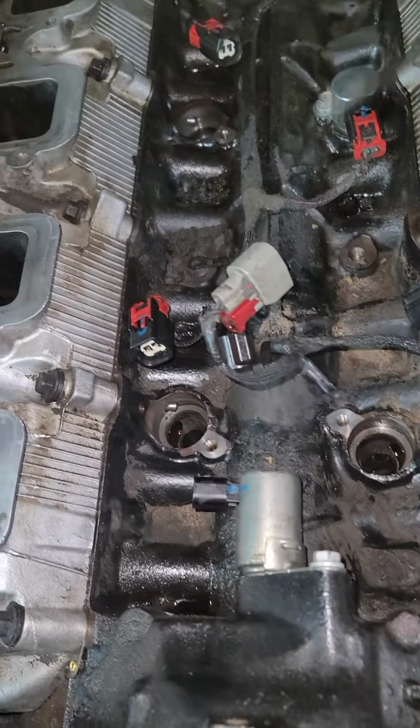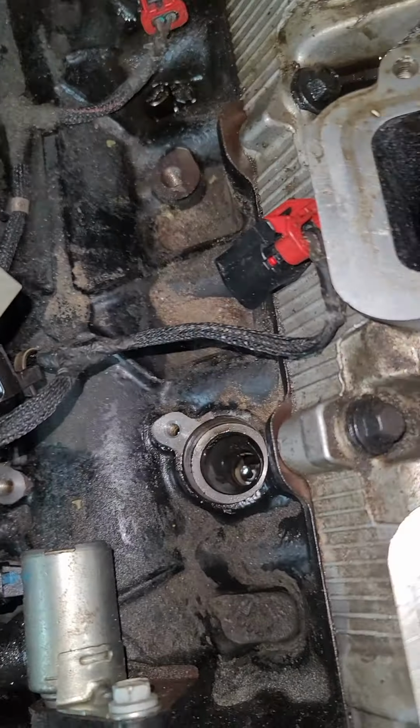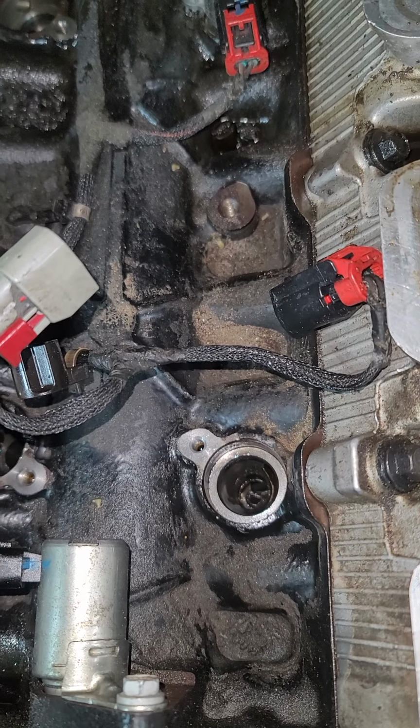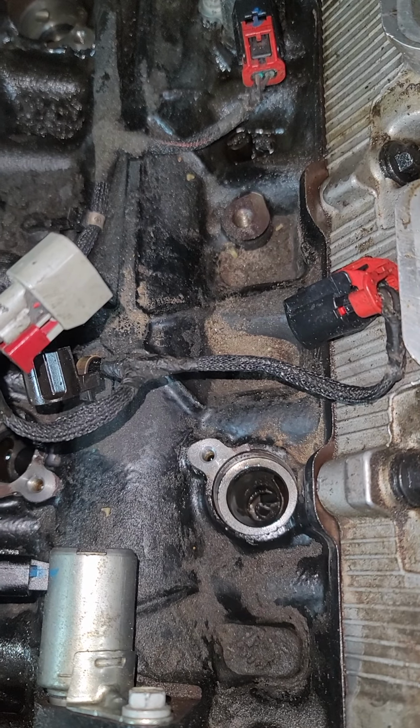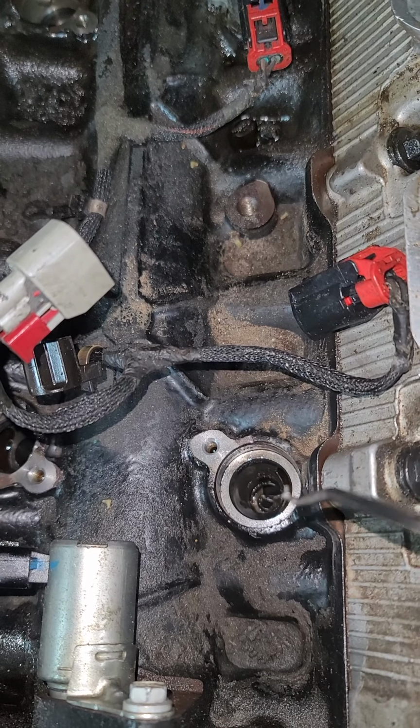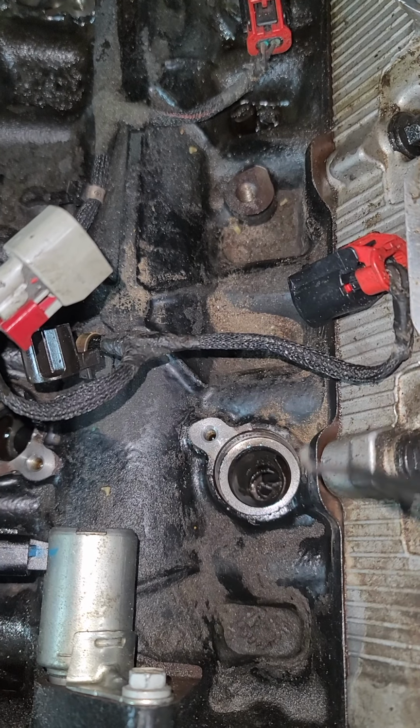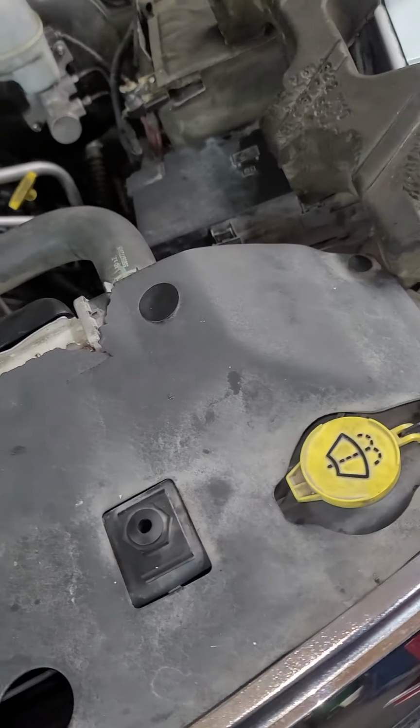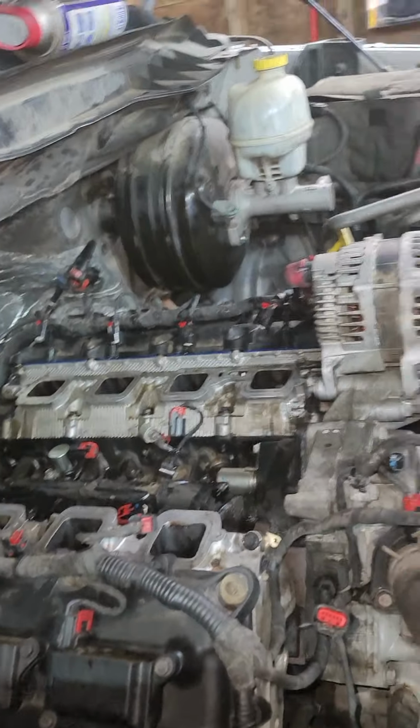I'm going to do this for all four and start to clean it. And if you have a vacuum, just try to suck it out, or just stick a magnet inside there to take the debris out. That's it. That was the problem.